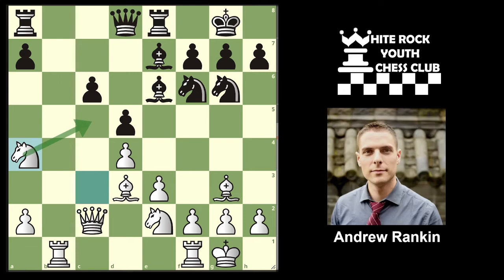An outpost is simply a square that can never be attacked by our opponent's pawns. So since there is no d pawn, and there is no b pawn that can ever go to b6 or d6 to kick out a piece from c5, c5 is forever our outpost square, and we want to drop a knight into the outpost right away.